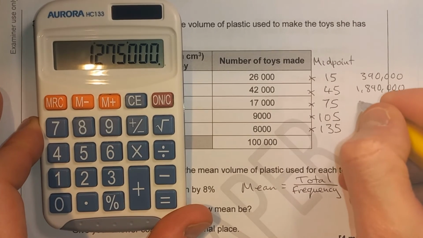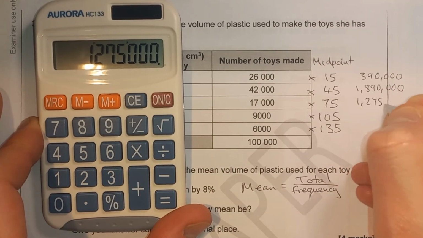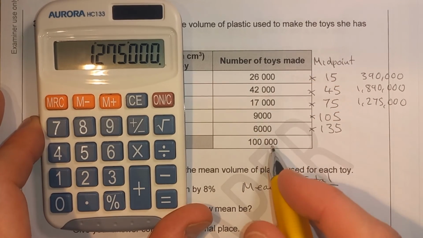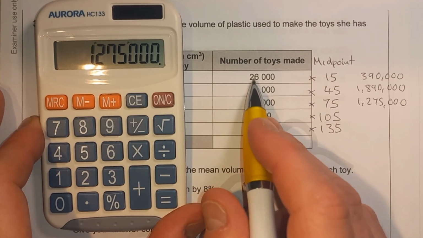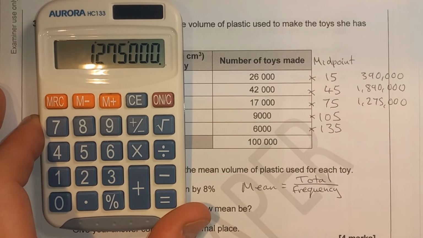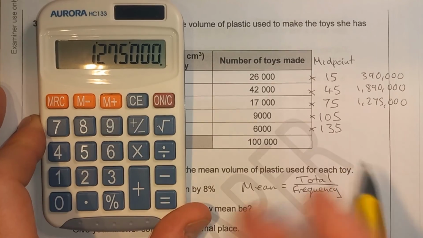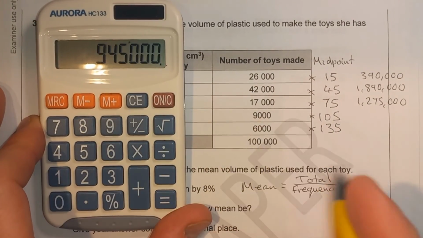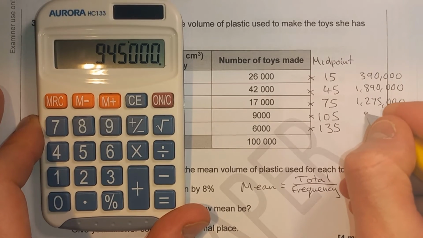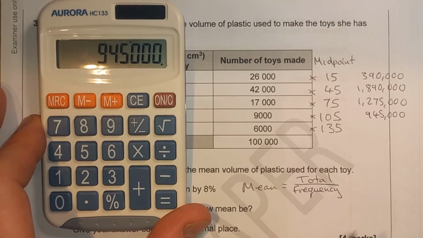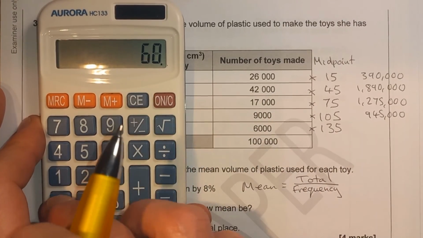Now, what you could do with this, because we're getting very large values, we could have worked in thousands. So we could have ignored the thousands and just said this is 26, this is 42. And we just need to remember to put the thousands on afterwards. I'm not going to do that in this case. I'm going to keep them there. Doesn't really matter which way. I'm just doing it this way so I don't have to remember to do anything special afterwards.